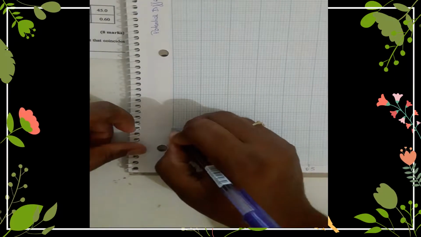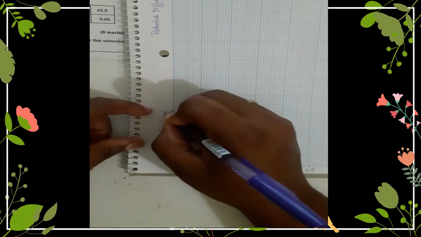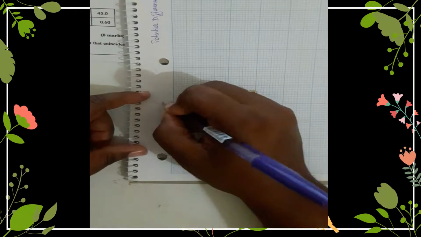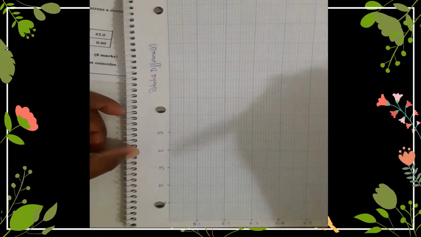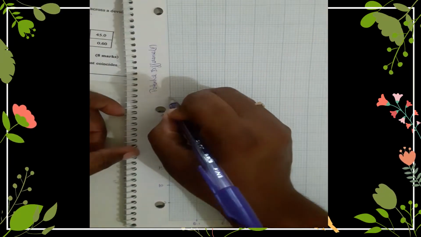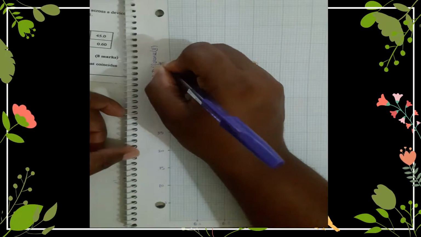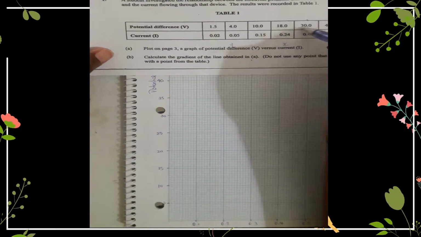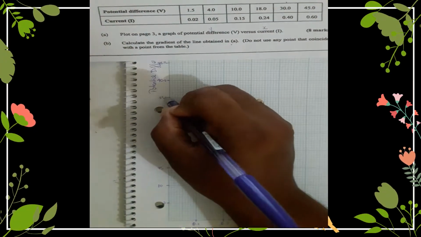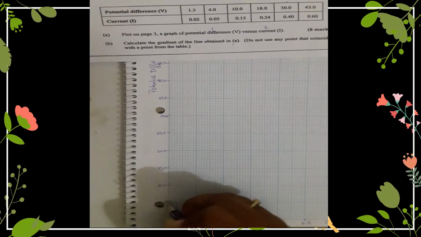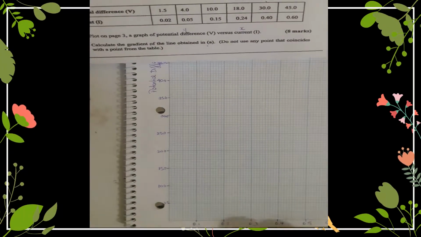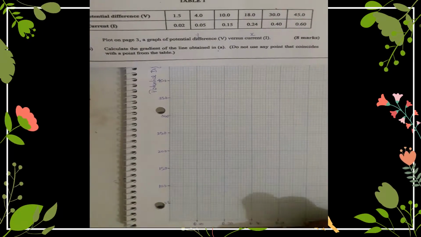So 5, 10, 15, 20, 25, 30, 35, 40, 45. And let's keep it at 1 decimal place, because that's what they have. And is it the same for down here? Oh, so we're going to keep it at 2 decimal places for our x-axis.